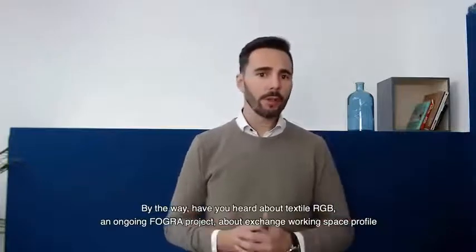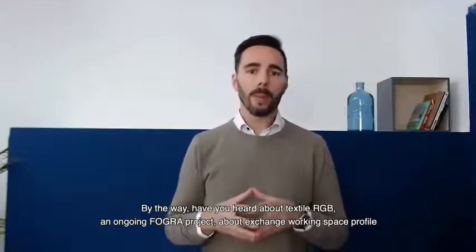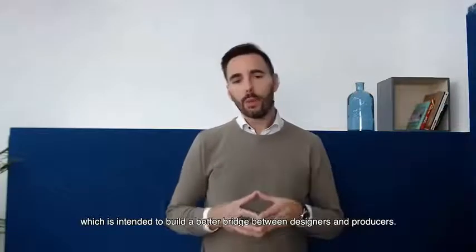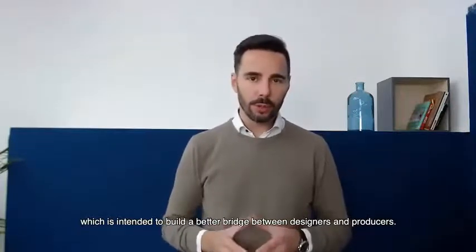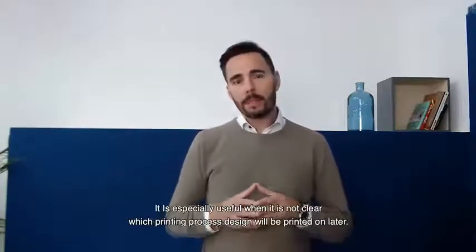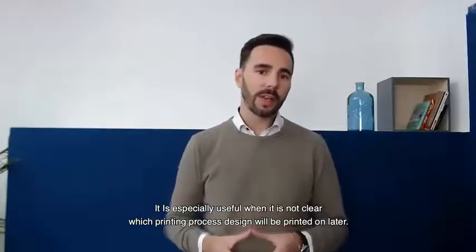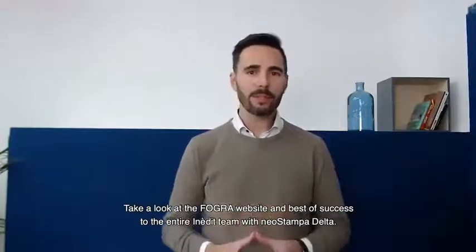By the way, have you heard of Textile RGB? It's an ongoing FOGRA project about an exchange working space profile, which is intended to build a better bridge between designers and producers. It's especially useful when it's not clear which printing process the design will be printed on later. Take a look at the FOGRA website, and best of success to the entire InEdit team with NeoStampa Delta.